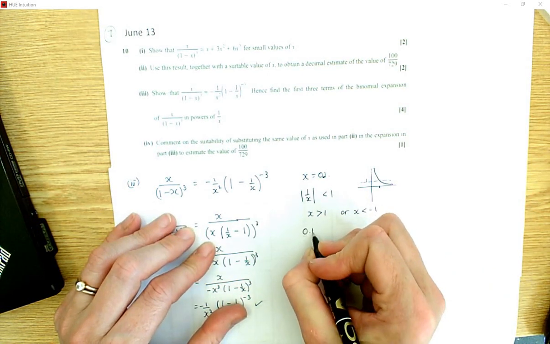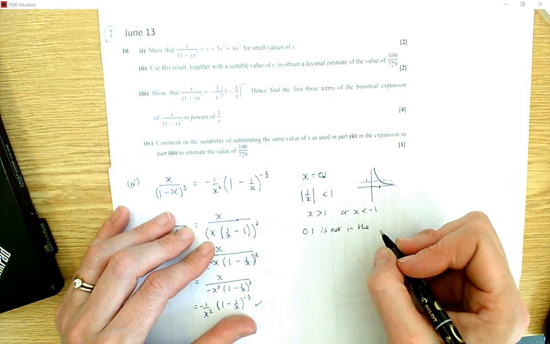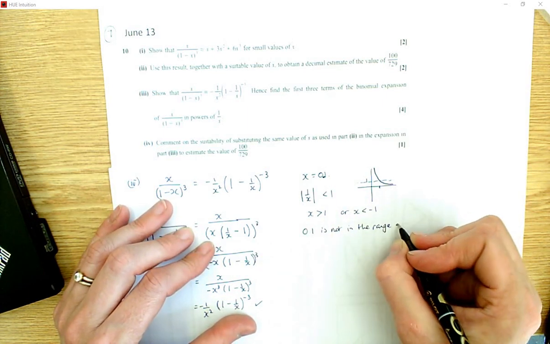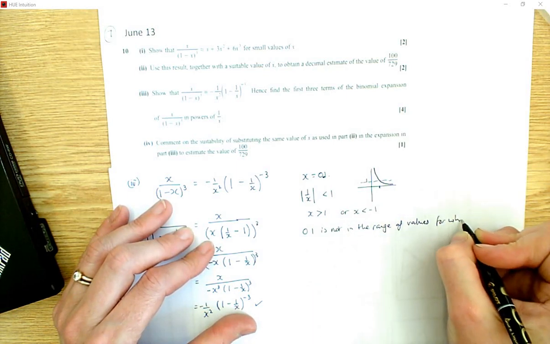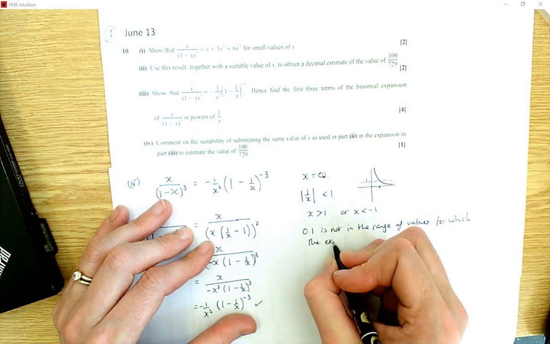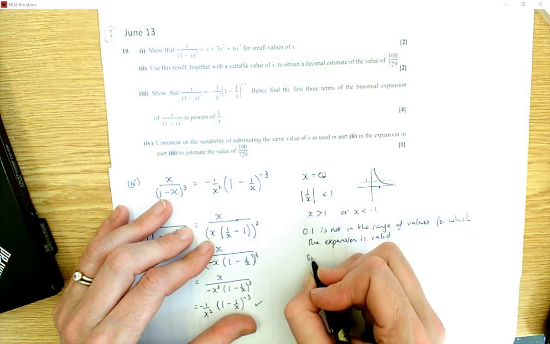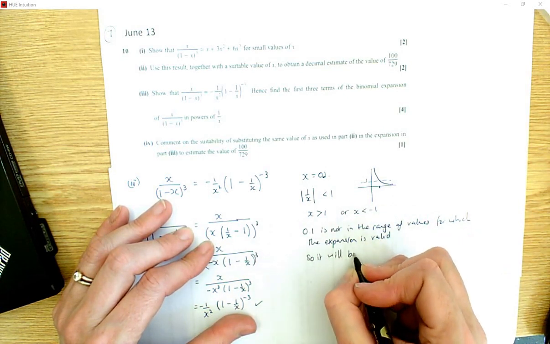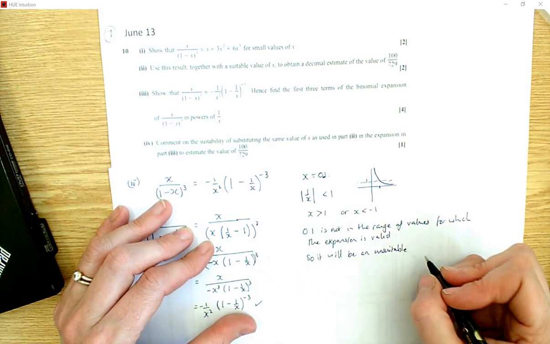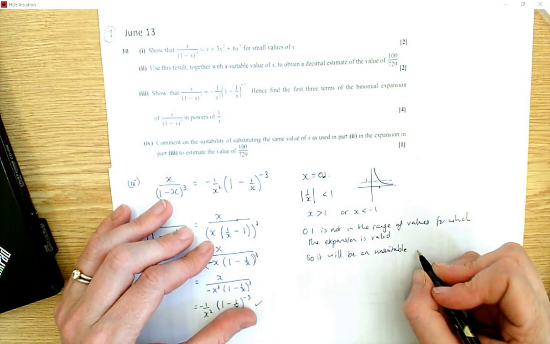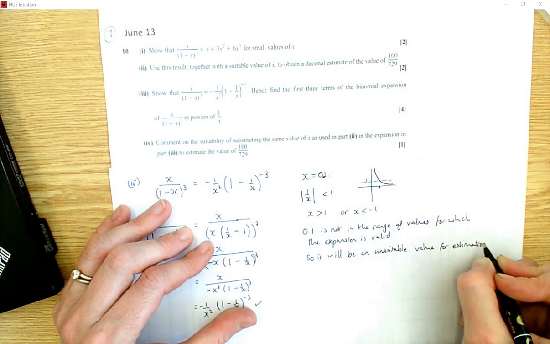So 0.1 is not in the range of values for which the expansion is valid. So it will be an unsuitable value for estimation.